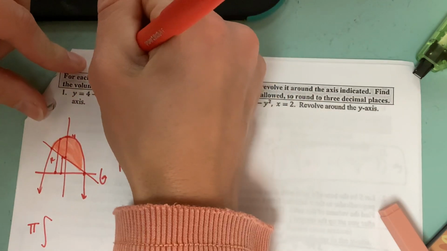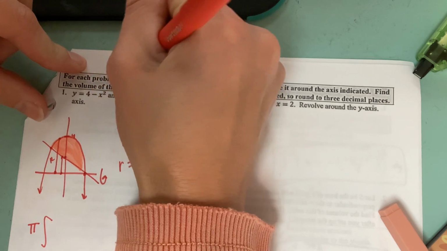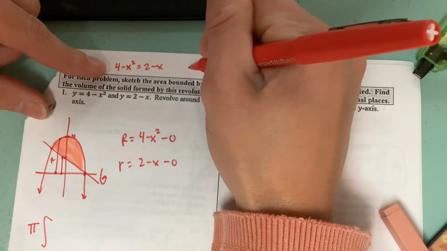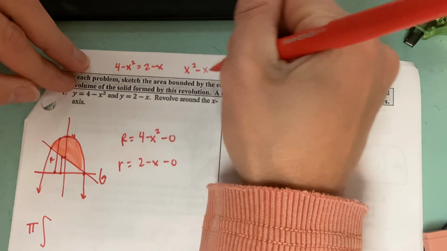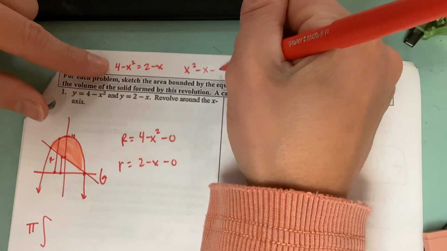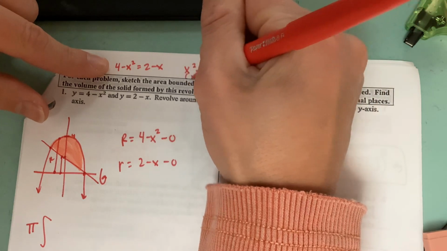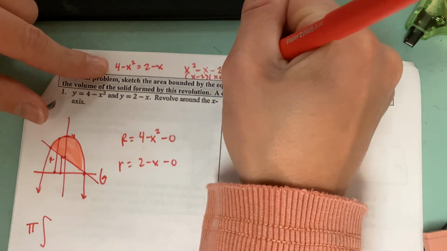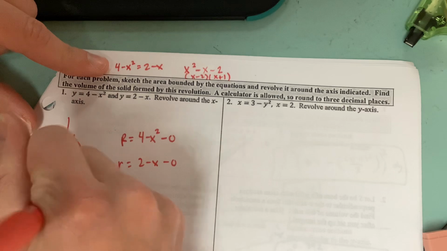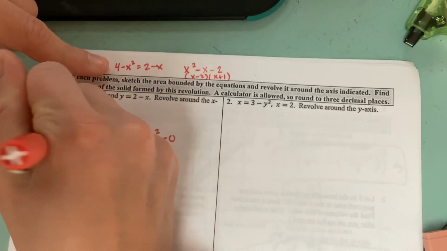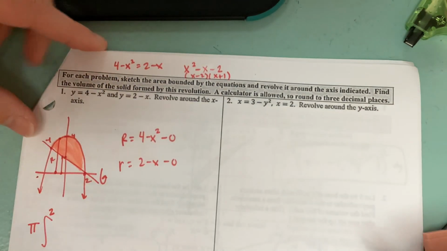All right, so when I set these equal to each other, 4 minus x squared equals 2 minus x. So I'm going to move everything to one side. So I'm going to add the x squared and minus the x and minus the 4. So 2 minus 4, which is going to be negative 2. So x minus 2, x plus 1. So my bounds are going to be negative 1 and 2.